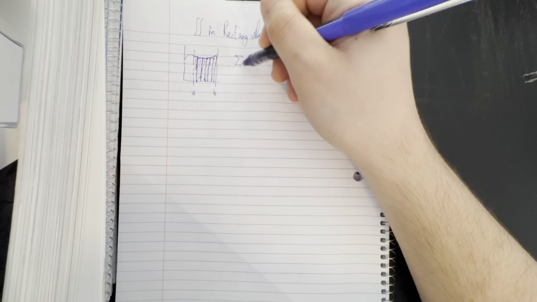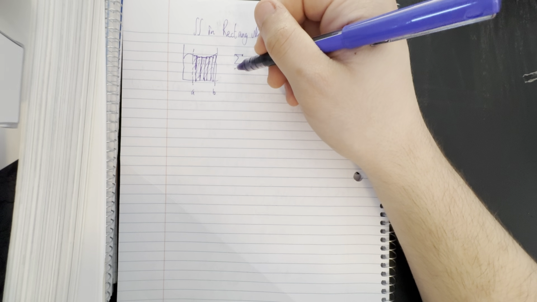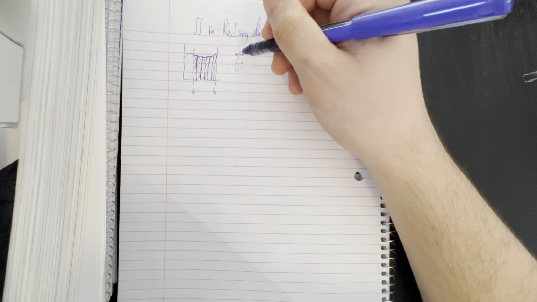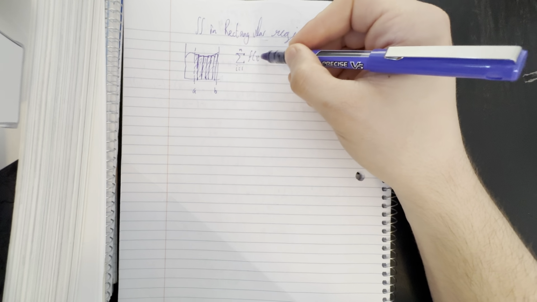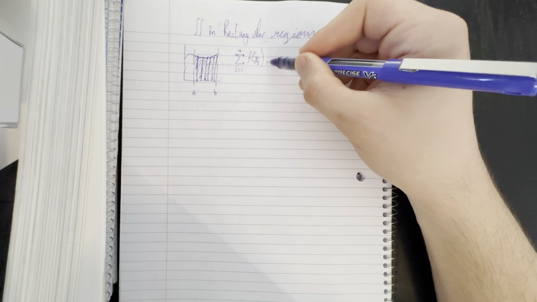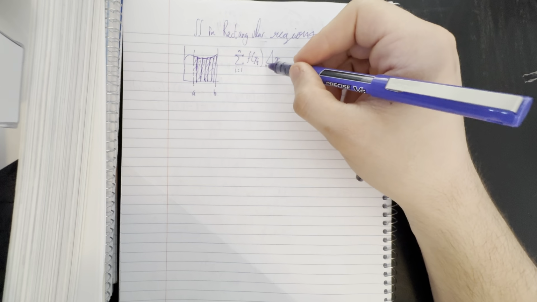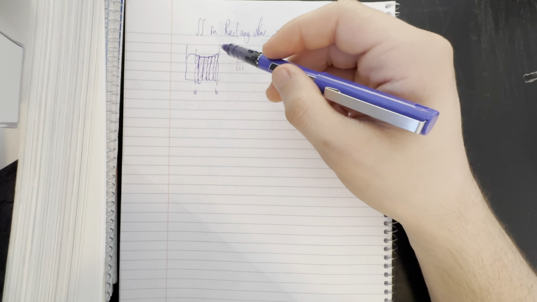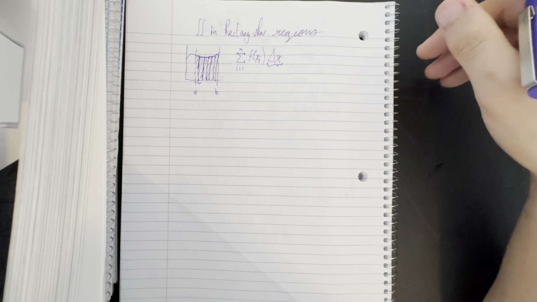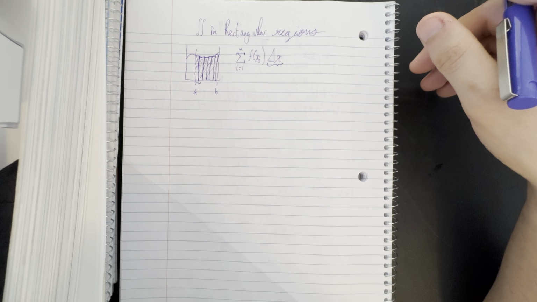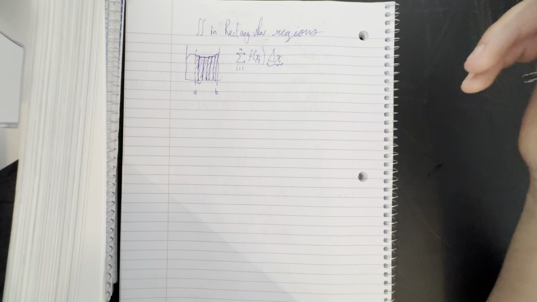So what that is, it's a sum, right? From i equals 1 to n rectangles of f of xi times delta x, right? This is the width down here. Then f of xi is the height. Okay? And you're adding n rectangles.